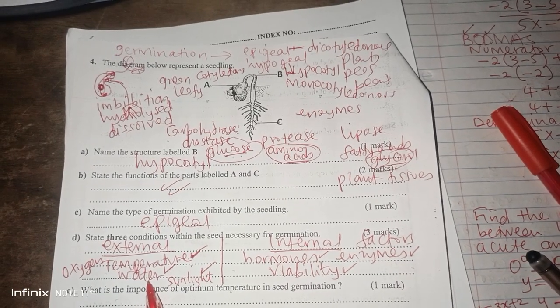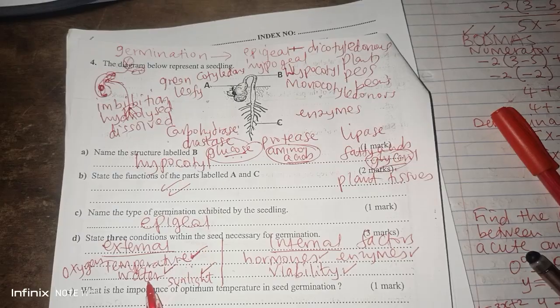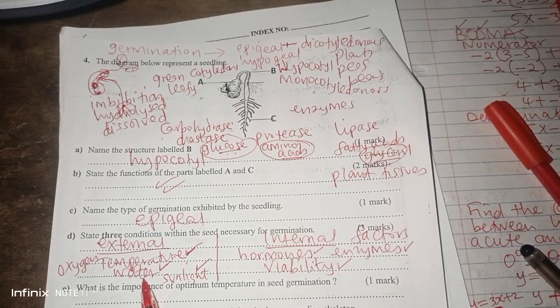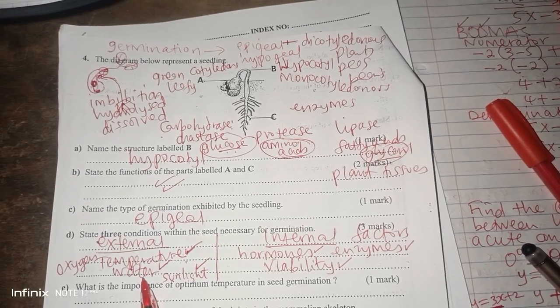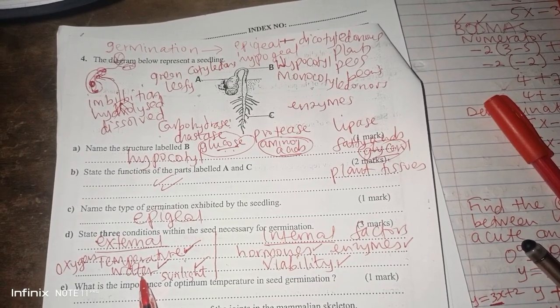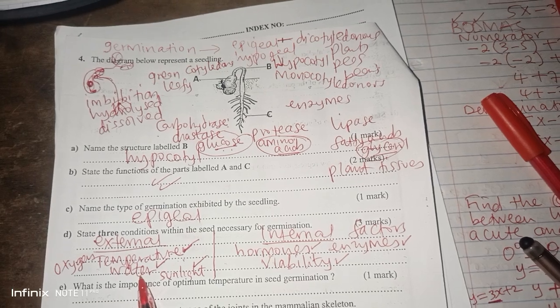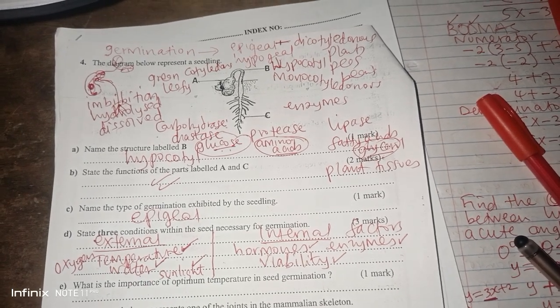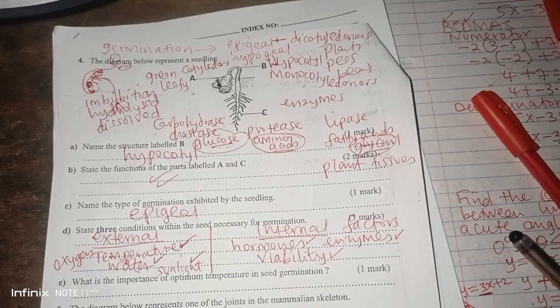And of course, to ensure that the seed coat is dissolved and softened so that the radicle can emerge as a primary root and the plumule can also emerge as the first foliage leaves. So softening the seed coat can also be a very important aspect for us to mention in terms of water.